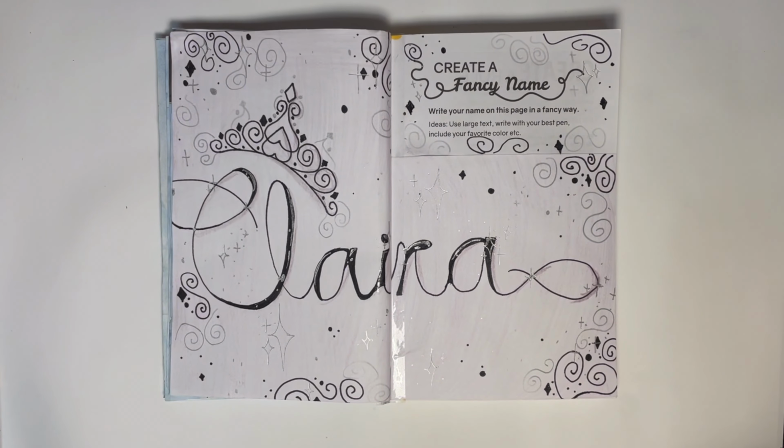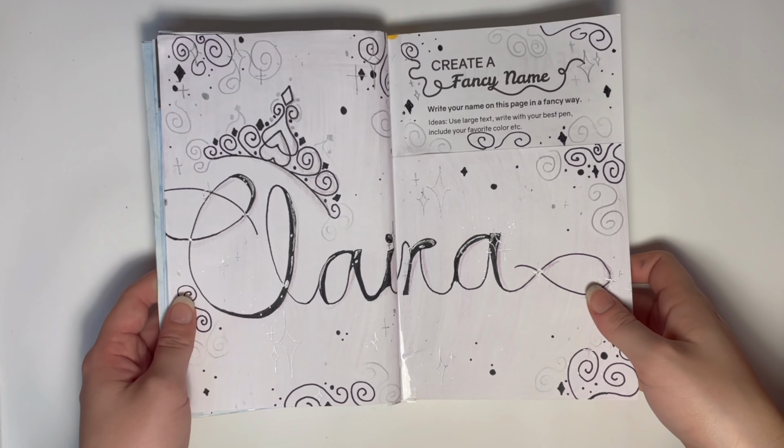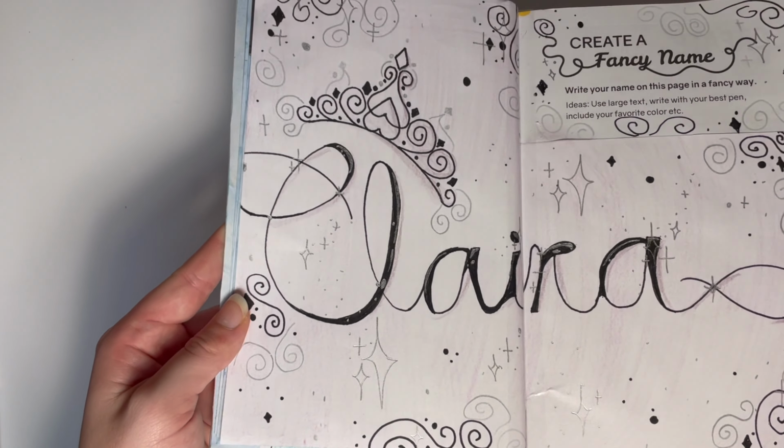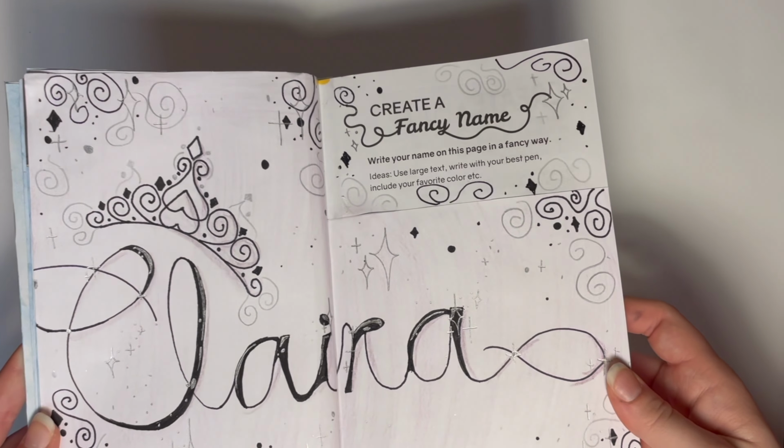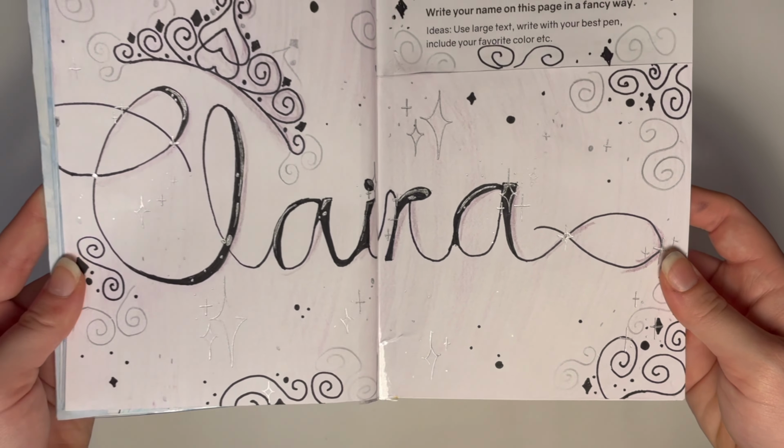Then I just glued that paper in and added some extra details. Here's how the final product turned out. I really like it, but I wish I used watercolor instead of colored pencil for the purple background.